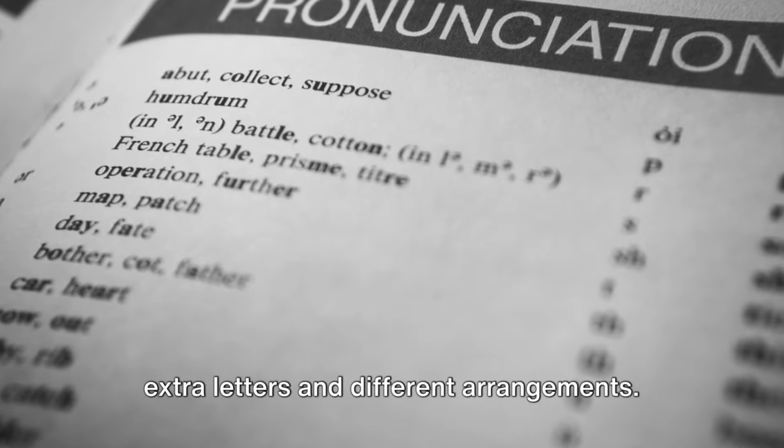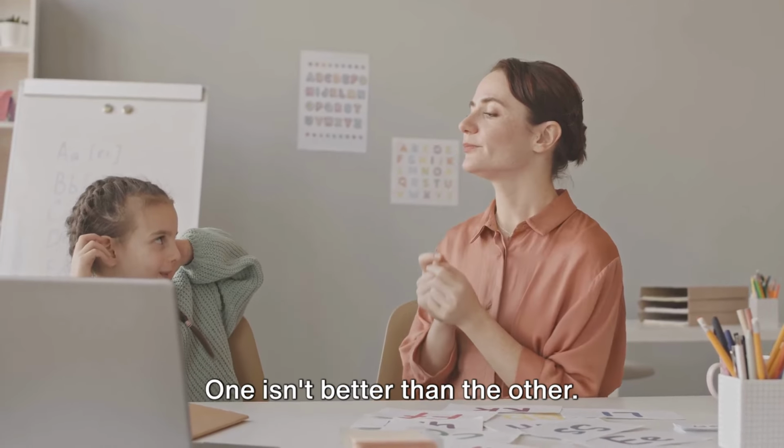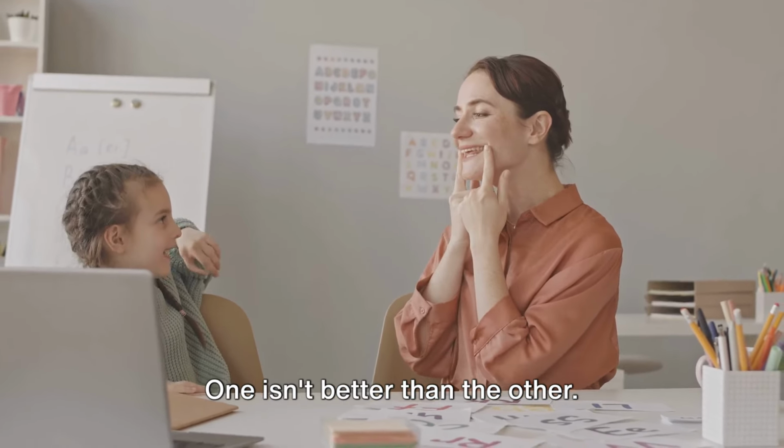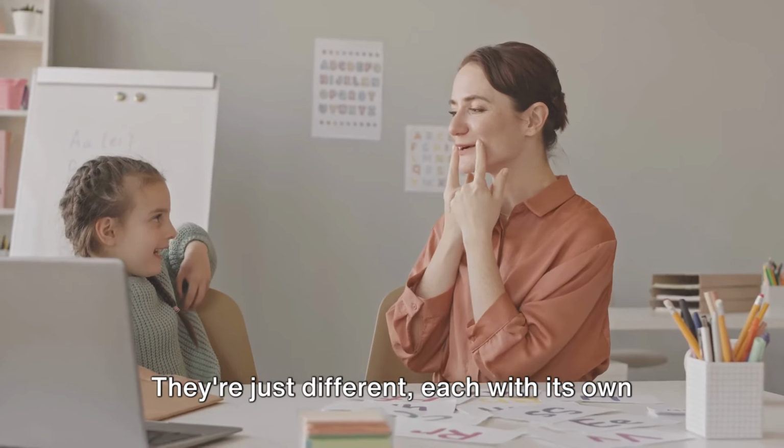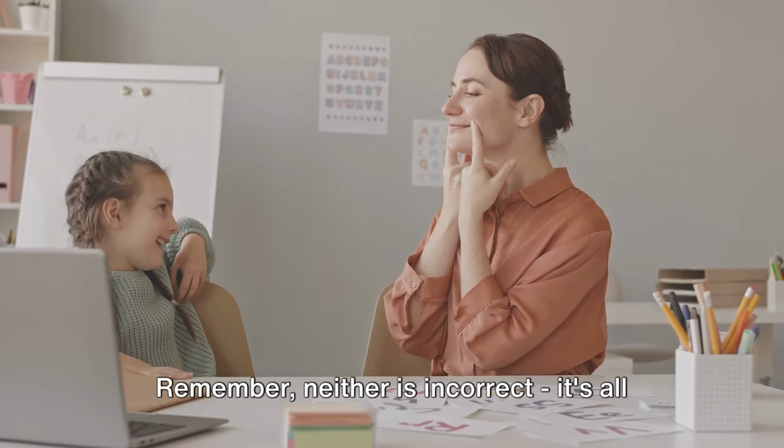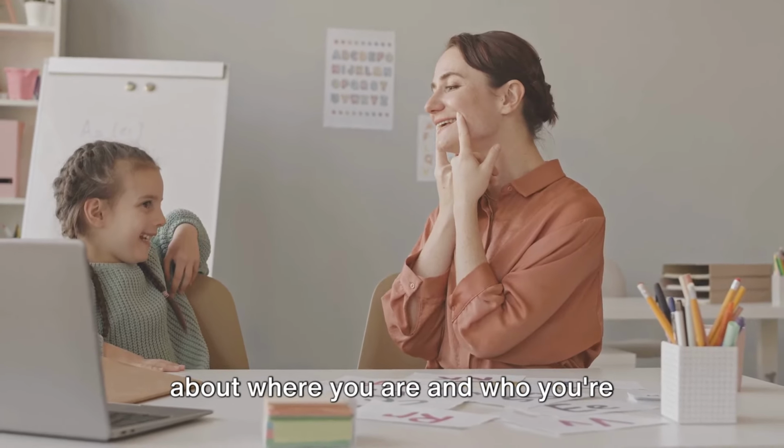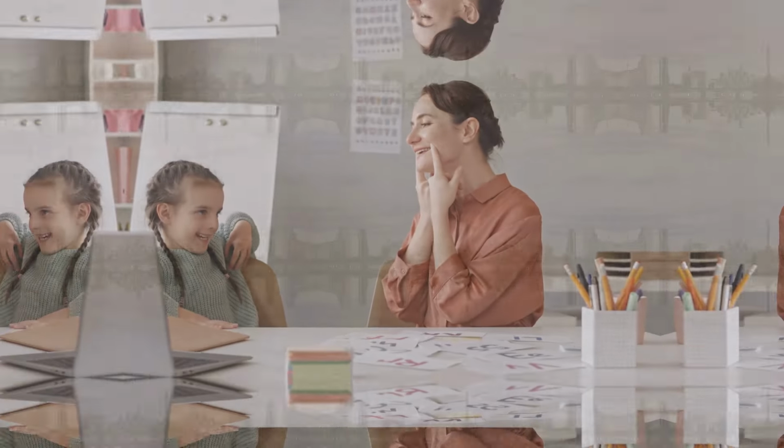letters and different arrangements. But let's be clear here. One isn't better than the other. They're just different, each with its own charm and idiosyncrasies. Remember, neither is incorrect. It's all about where you are and who you're communicating with.